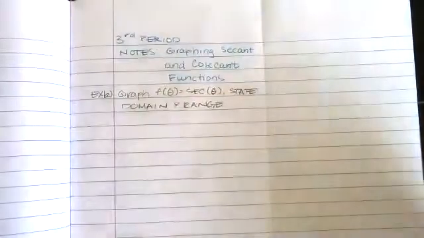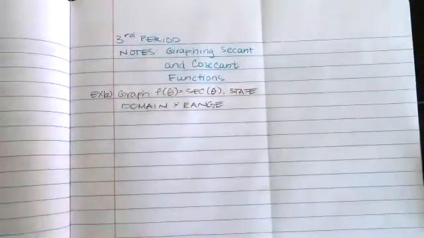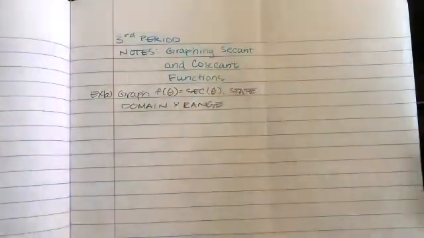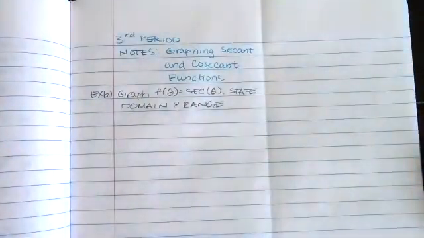Okay, so the first thing I want to remind you of is the secant. I want to color code this.